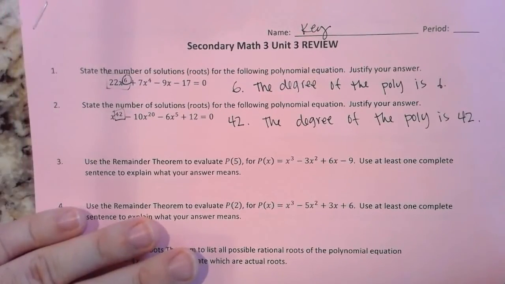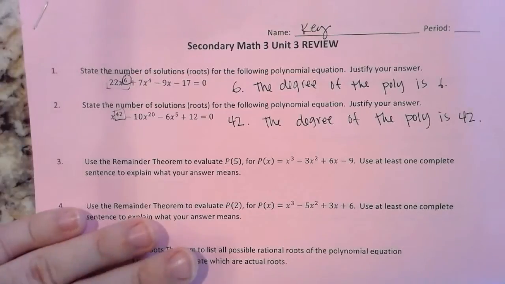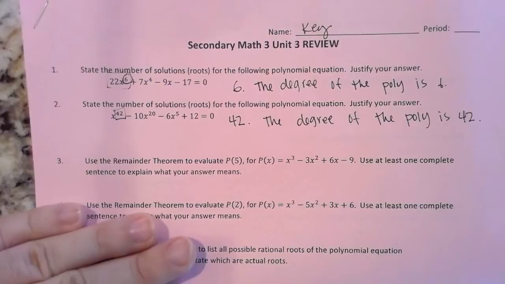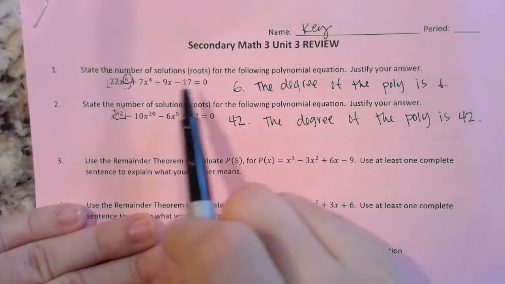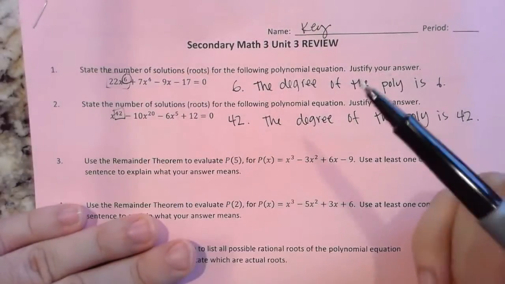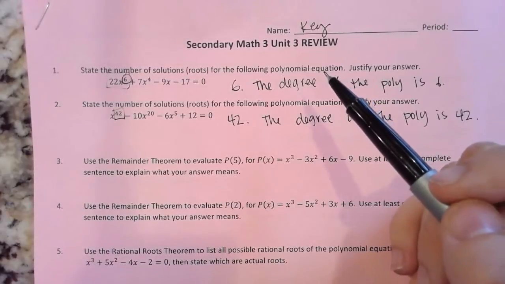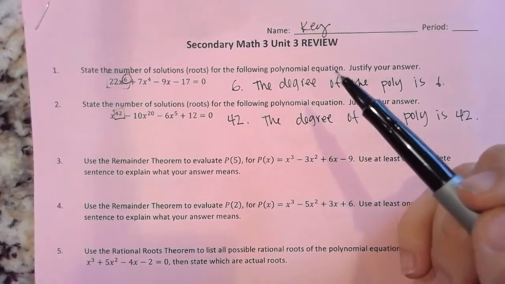And I'm going to go through all of these problems, giving you what I would call a full credit answer. So number one, if I were asked to state the number of solutions, make sure you're reading all of the instructions on this, because the instructions will tell you exactly what to do.